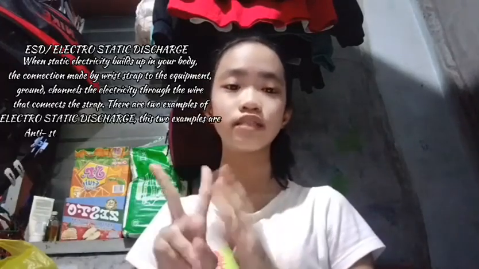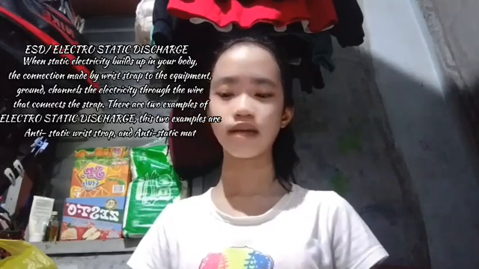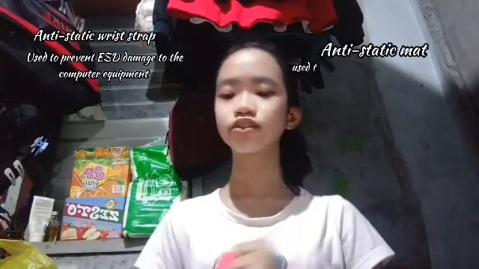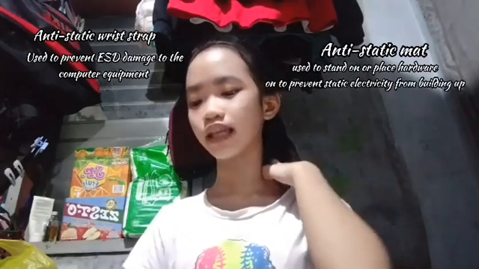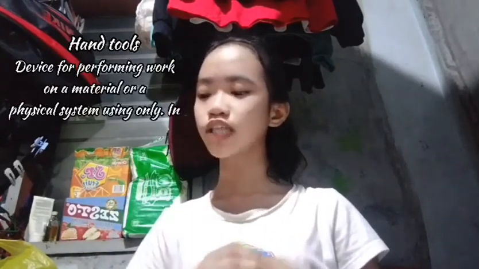There are two examples of electrostatic discharge tools: anti-static wrist strap and anti-static mat. Anti-static wrist strap is used to prevent ESD damage to the computer equipment. Anti-static mat is used to stand on or place hardware on to prevent static electricity building up. Next, we're gonna talk about hand tools. Hand tools are devices for performing work on a material or a physical system using only hands.